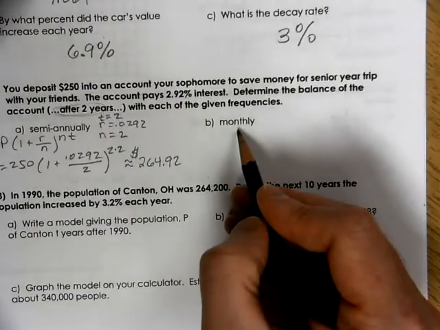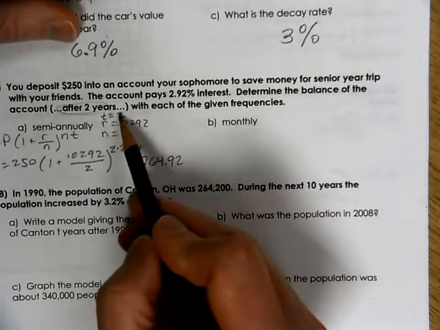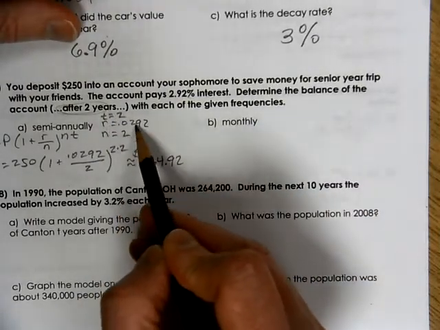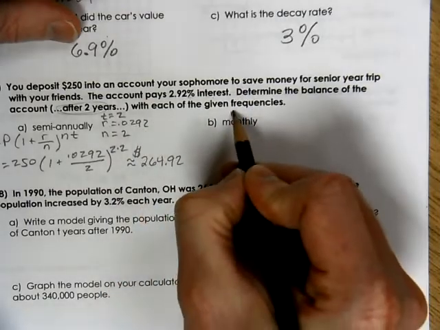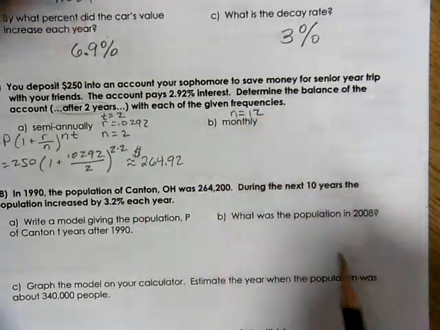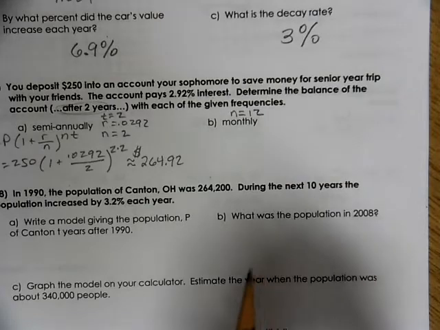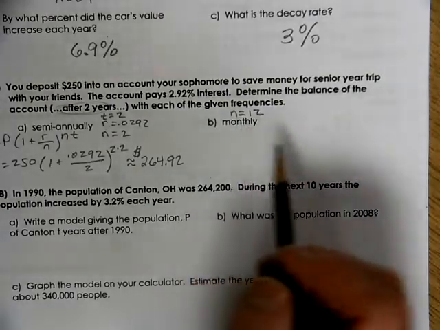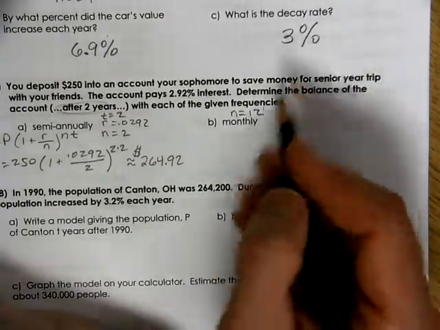Now, if we compound it monthly, we're still going to have 2 years. We're still going to have the same interest rate, but the N value is going to be 12, because that's the number of compounds per year when you do it monthly.